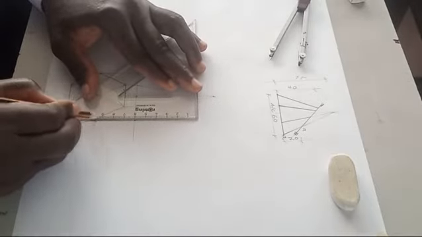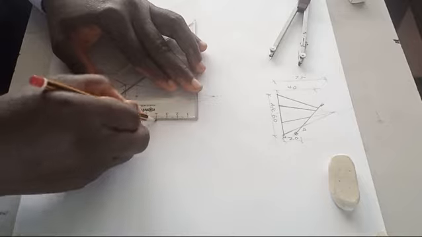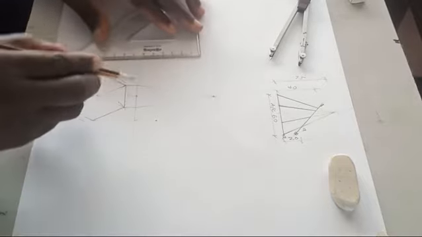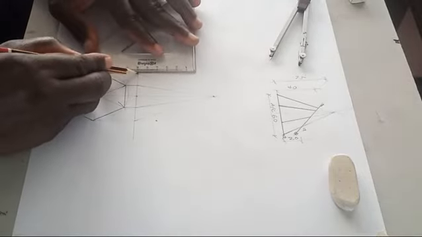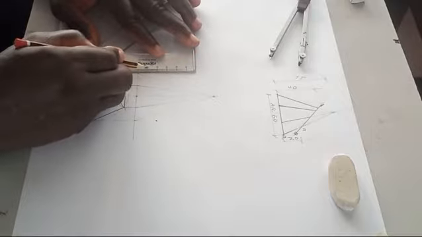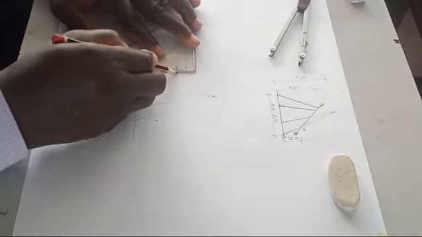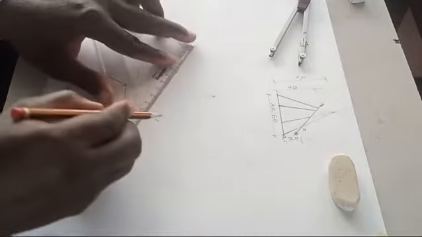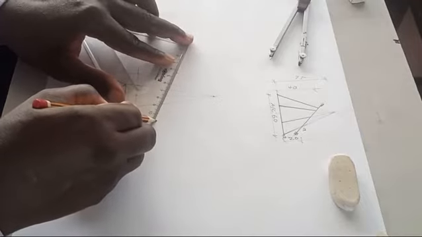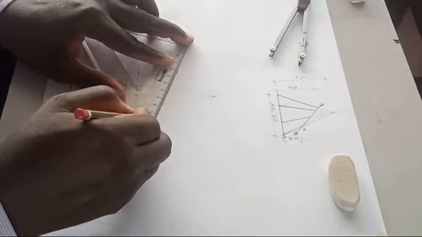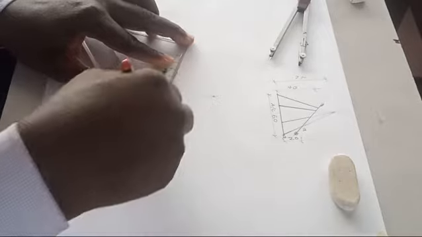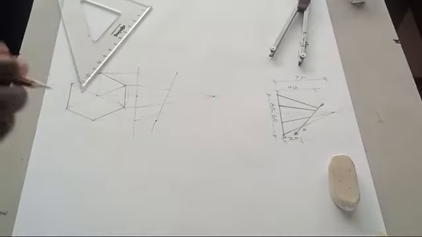Now we can measure our 20 along this vertical line here. You can measure our 20 there, 10, 20. These are 20, and for this one we'll measure our 40, 10, 20, 30, 40. That's our 40. So you can connect the two lines like this. So that is our cutting plane.